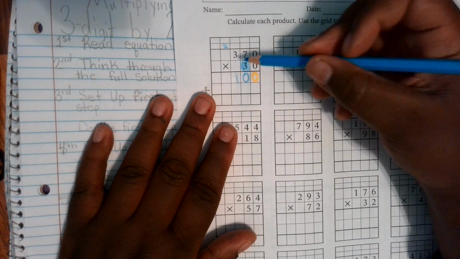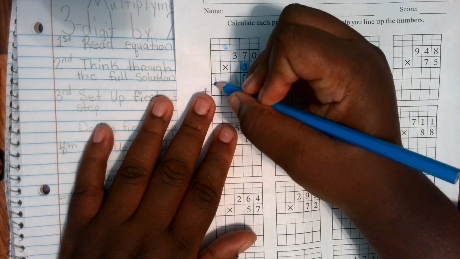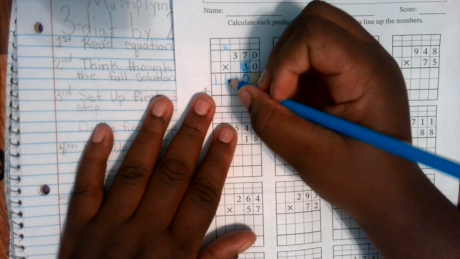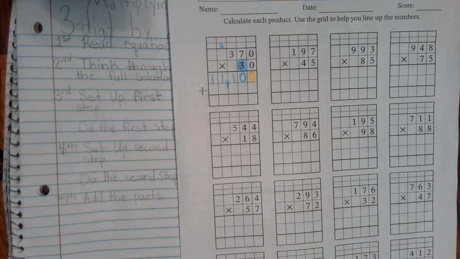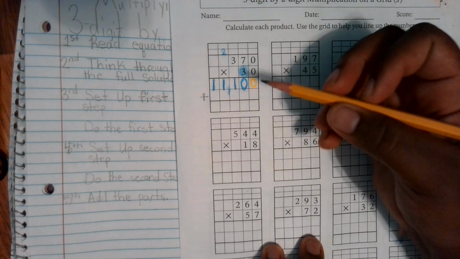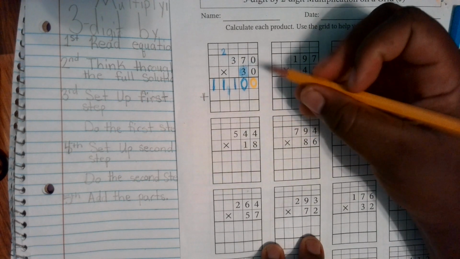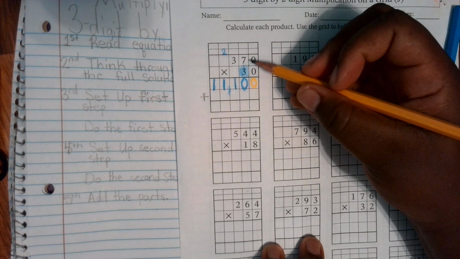21. And 3 times 3 is 9. Add 2, that's 11. So that's 11,100. And now I'm going to multiply in the units place. 370 times 0. Well, any number times 0 is still 0.